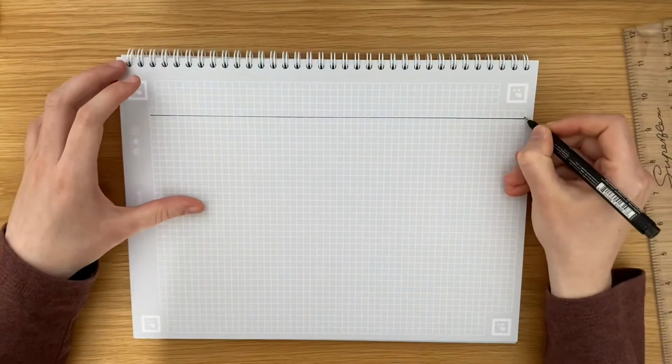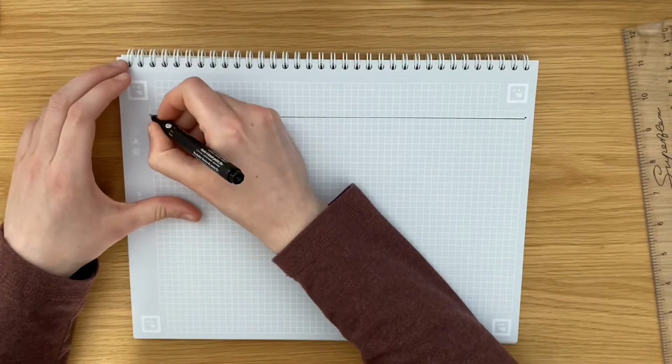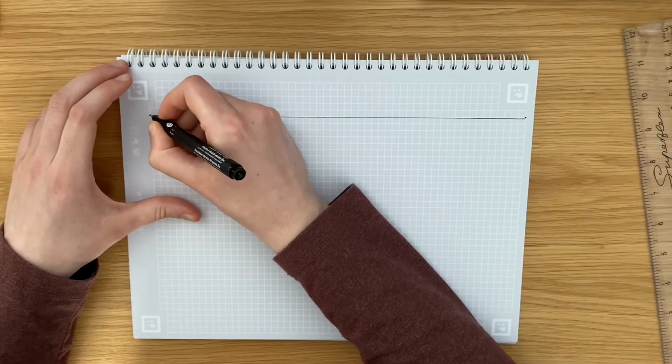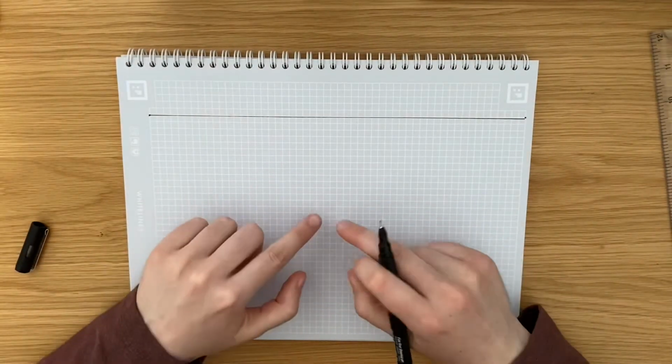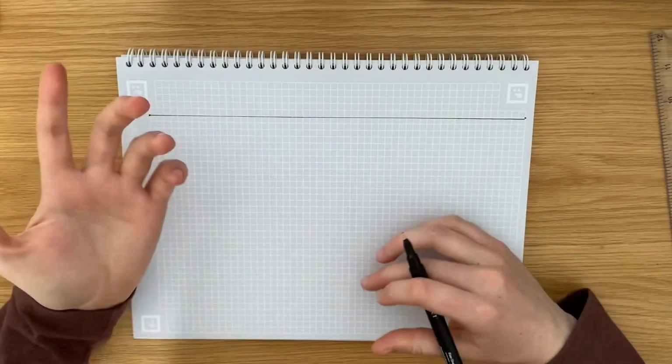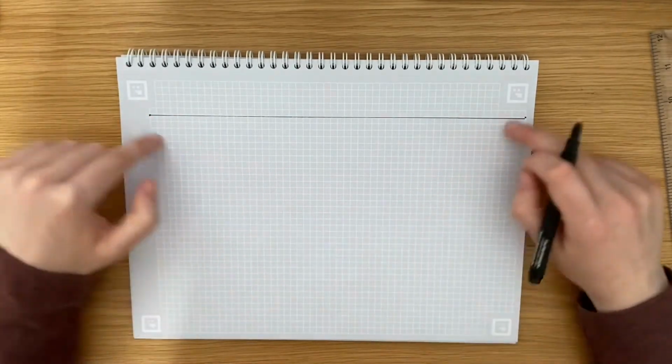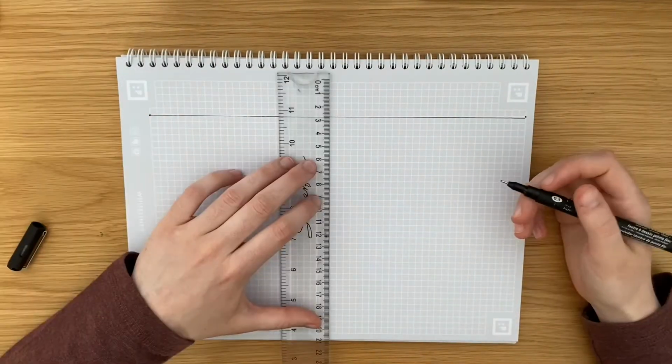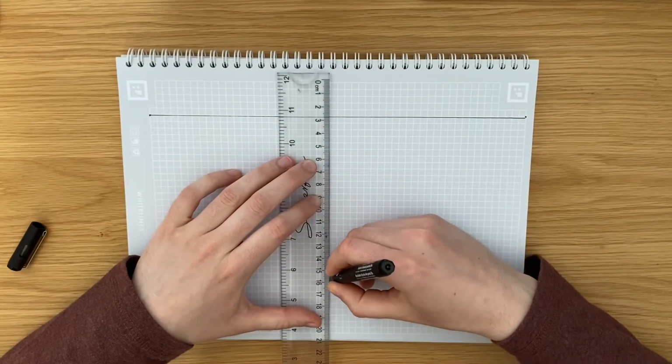And these points here, right at the edges of my line, are going to be my vanishing points. And all that means is that any lines I draw for this, I'm going to be drawing a cube, need to be going through these points. I tend to start with just the center point.